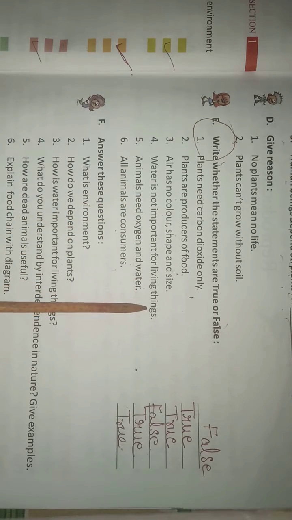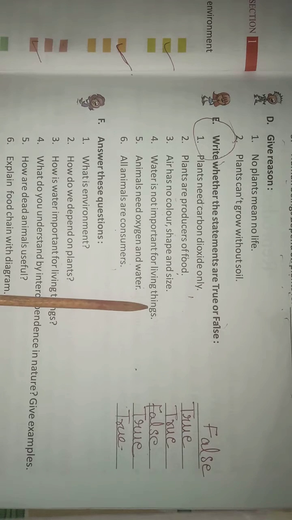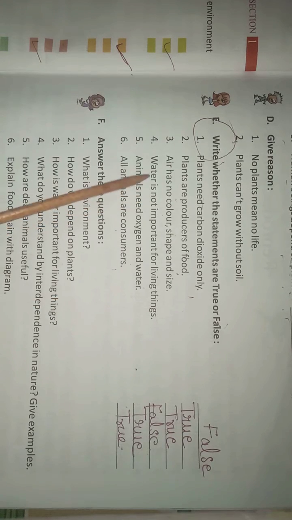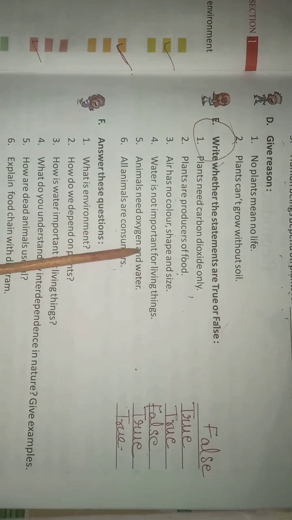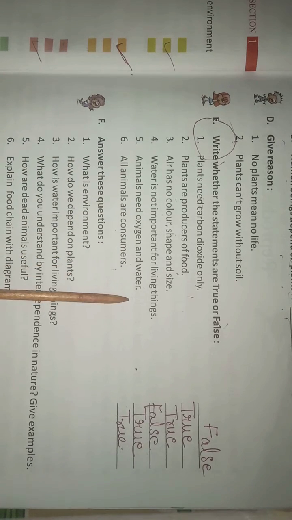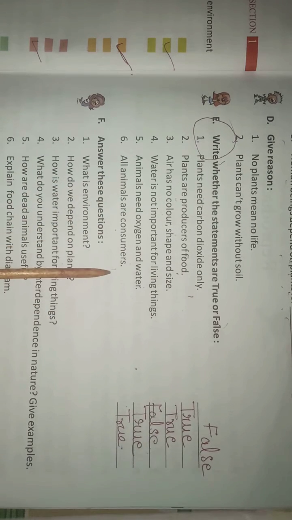Fourth statement is, water is important for all living things. Yes, water is important for all living things because living things cannot survive without water. Fifth is, animals need oxygen and water. Yes, animals need oxygen and water. Sixth is, all animals are consumers. Yes, all animals are consumers because they do not prepare their own food as plants do.